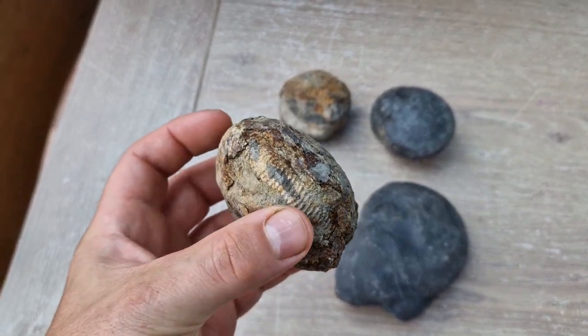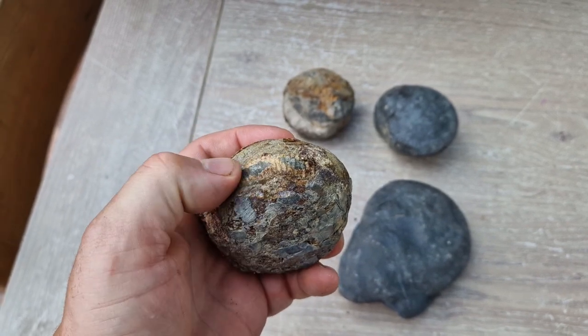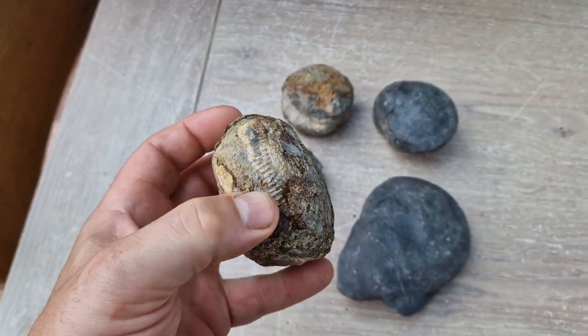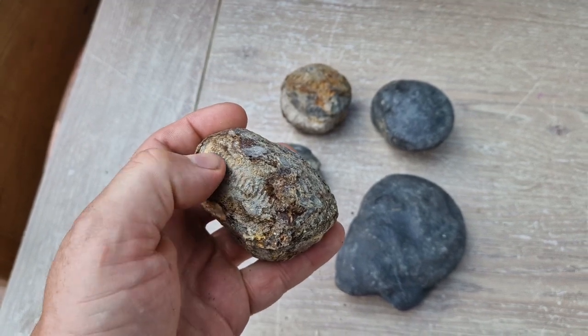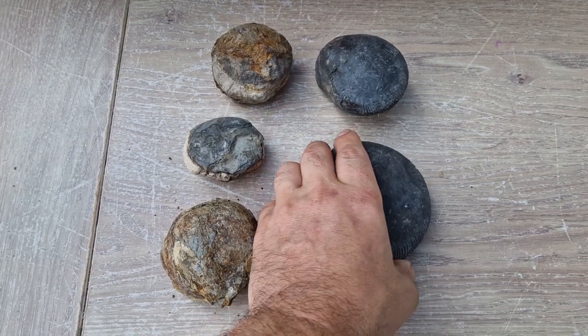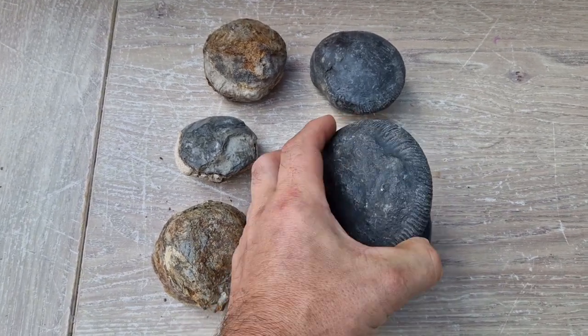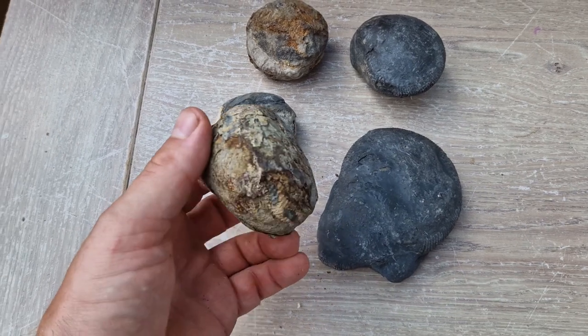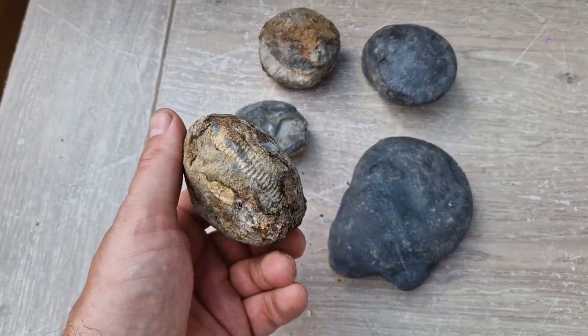These always split really nicely. You can see the nice pyritised inner. You do get these at Saltwick Bay as well. You're looking for the nice shiny green or brown shell. Usually these are very, very dull, so if you see a nice shiny green or brown bit of shell, generally it means they're pyritised and they will pop.